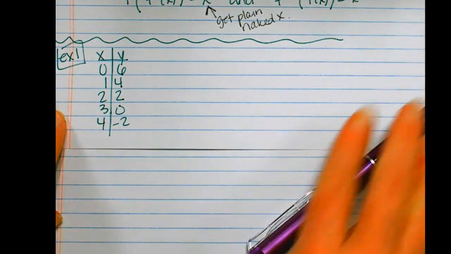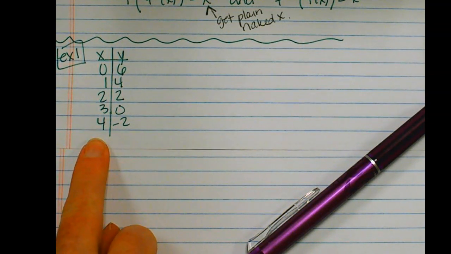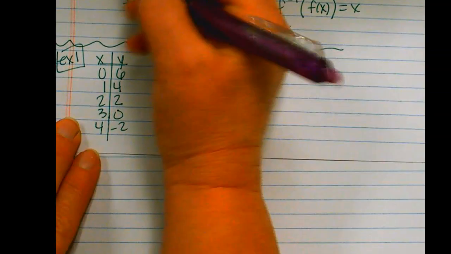So this is some function, and none of the x values repeat. Do you remember in that section we did where we were talking about functions, and we made that list, and we made the arrows to make sure that we didn't have the same x value repeated twice? Well, we don't. So this is a function, and we could call this f of x.